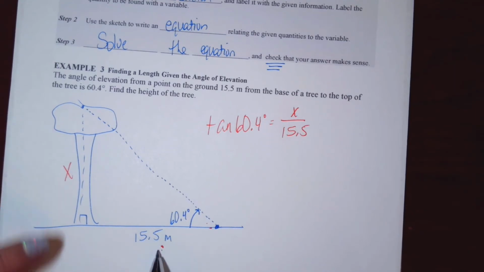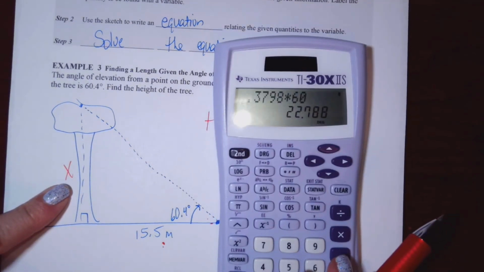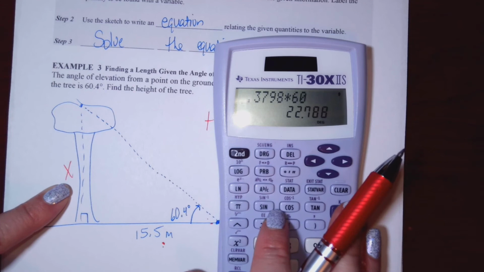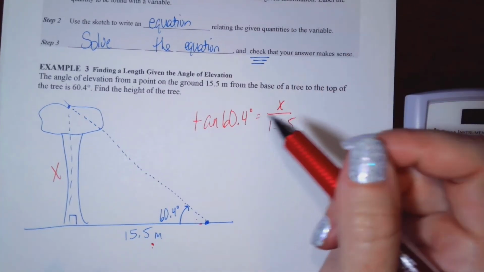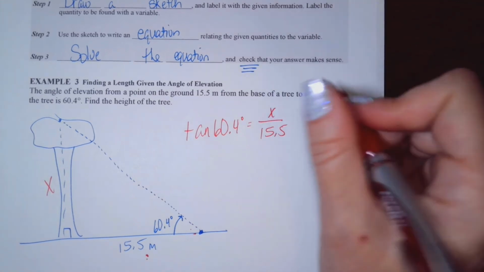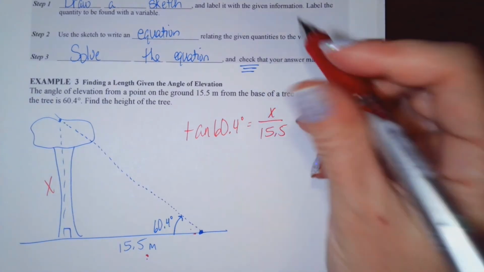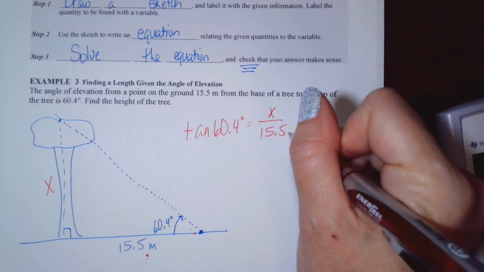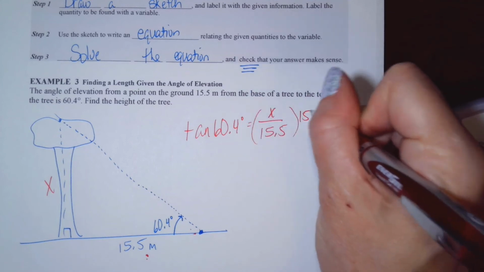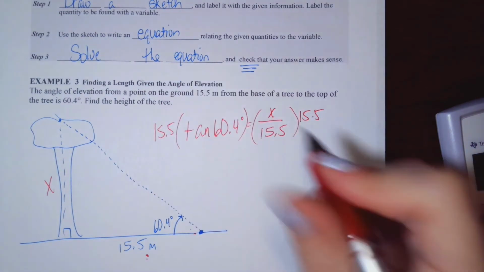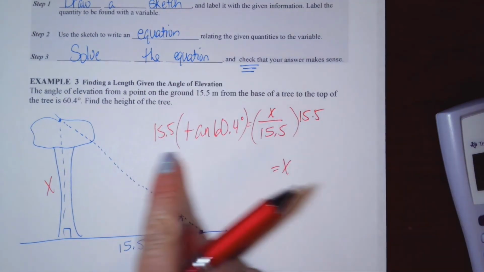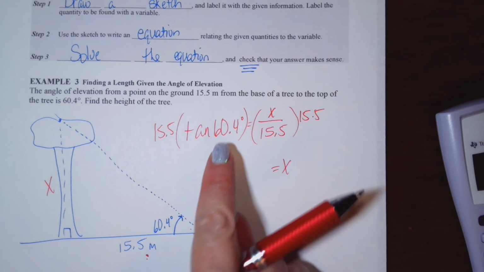Why wouldn't I do adjacent over opposite? Well, because I don't have a button for cotangent, it's more work. If I stick with my 3 main trig functions, then I can very straightforwardly just use my calculator to solve. Okay, so to solve for x, I'm going to multiply both sides by this 15.5. And when I plug this into my calculator, how many significant digits?